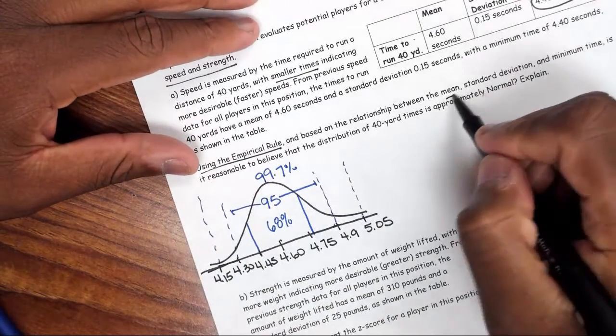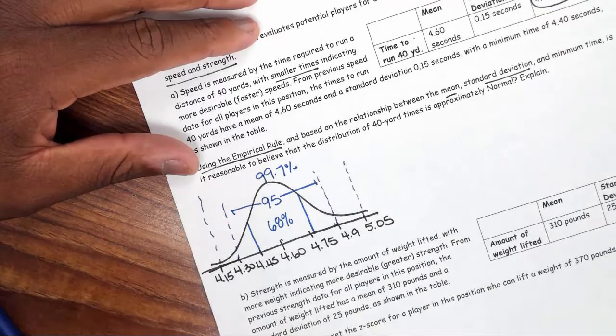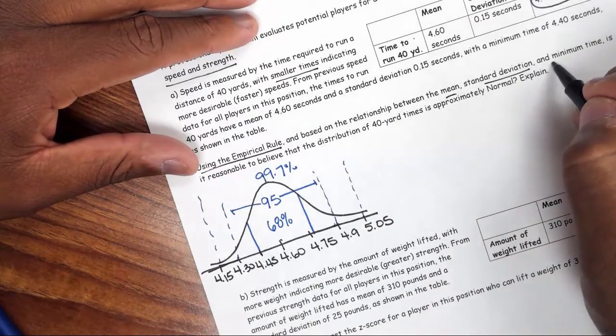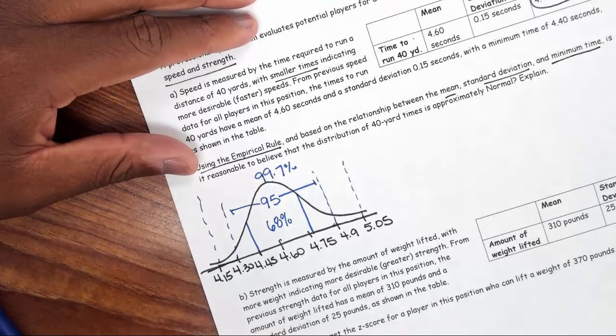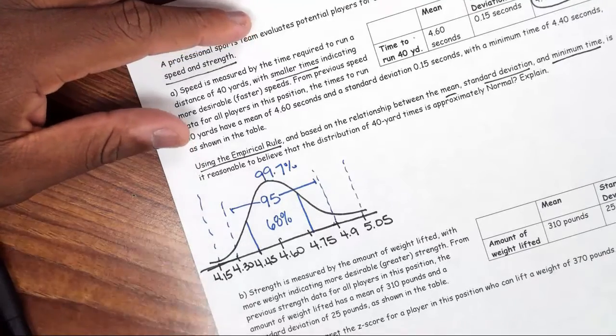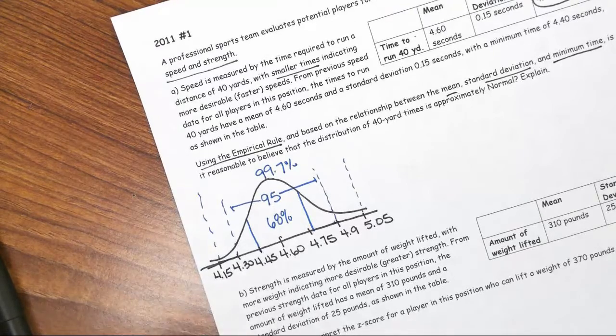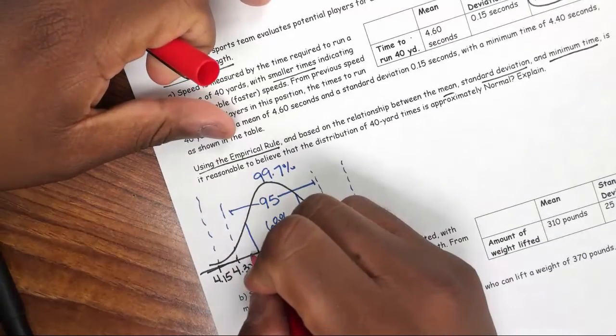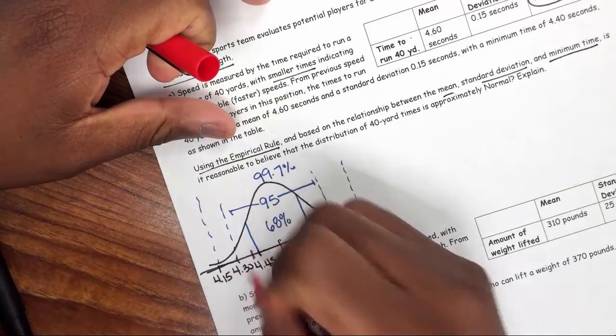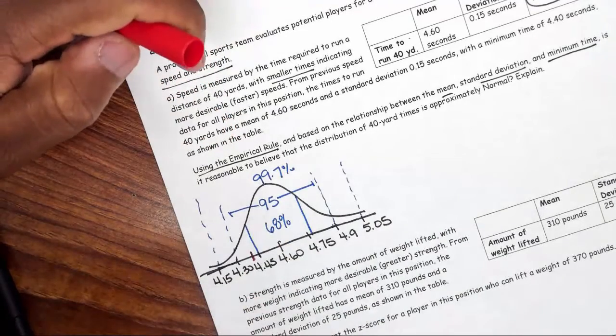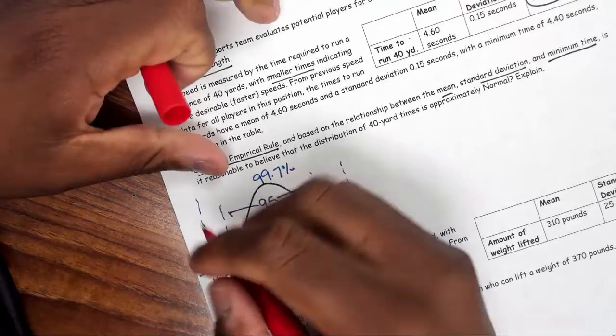So when I look at this, here's what this is asking me. Using the mean and the standard deviation, which was what we did here to set the curve up, we now need to involve the third thing, which is the minimum time. The minimum time is 4.4 seconds. Where does 4.4 seconds fall on this curve? When we look at it, 4.4 seconds is going to fall somewhere right here. That means the absolute minimum time that somebody actually ran was 4.4 seconds, which is here.